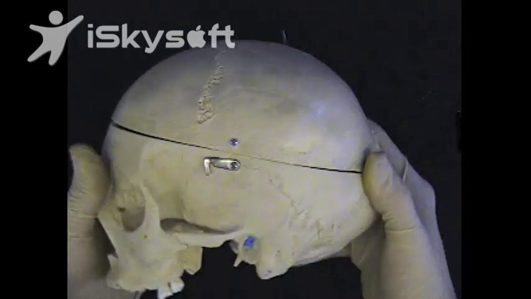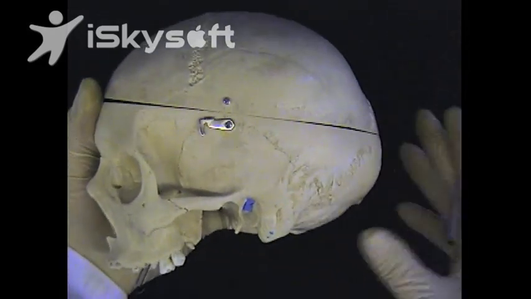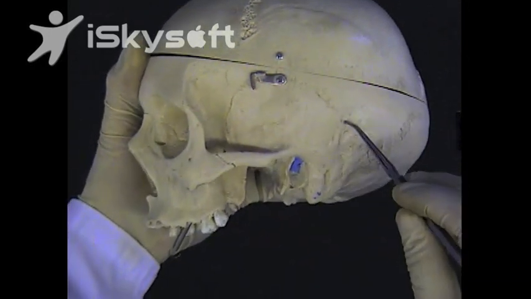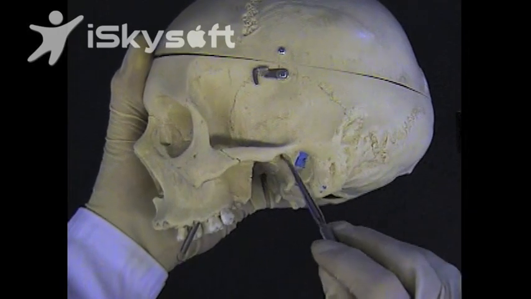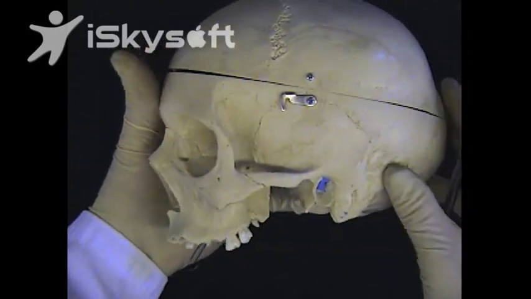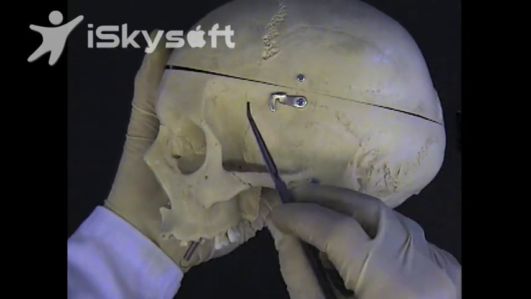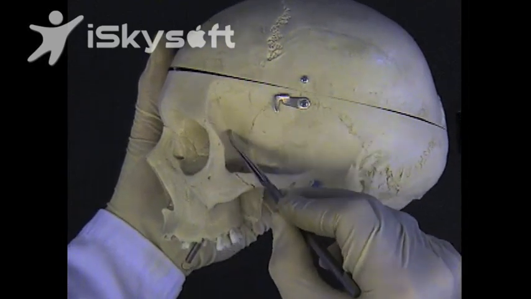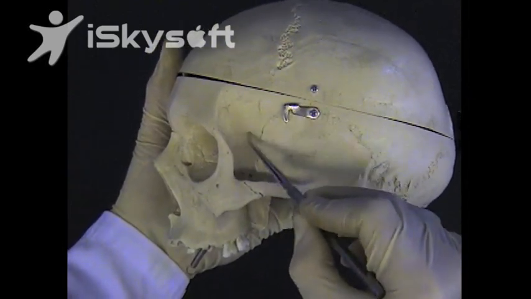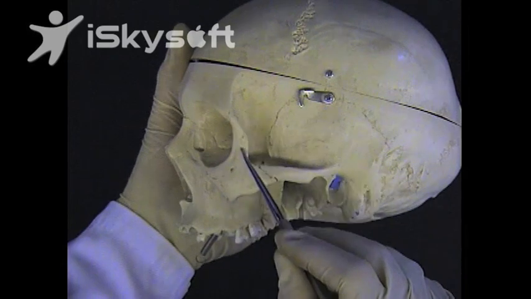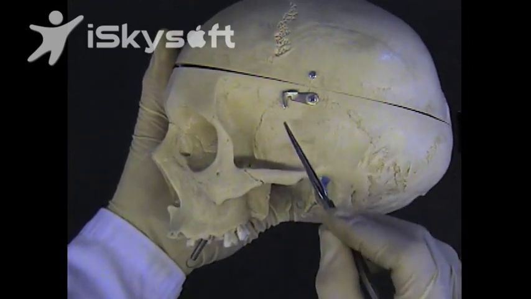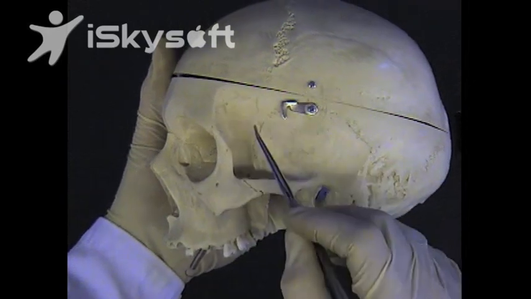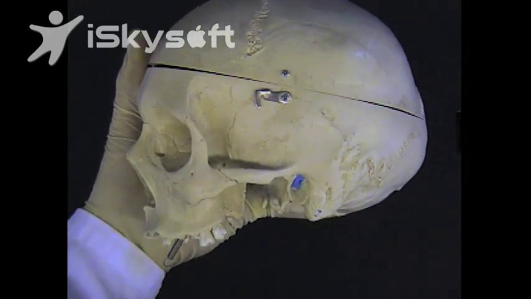The other bones you need to know about, here on the lateral view of the skull, we have the temporal bone, which contains the zygomatic arch. Also on the lateral view, we have the greater wing sphenoid. We have the zygomatic bone. The temporal bone and the zygomatic bone and the greater wing sphenoid are all paired.